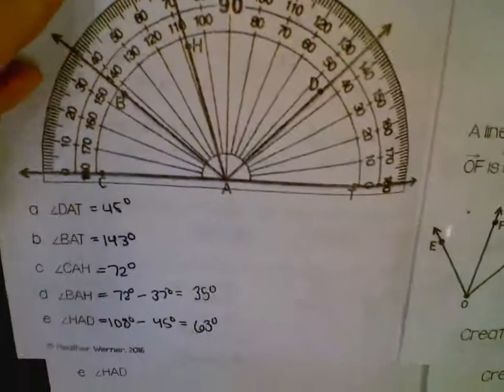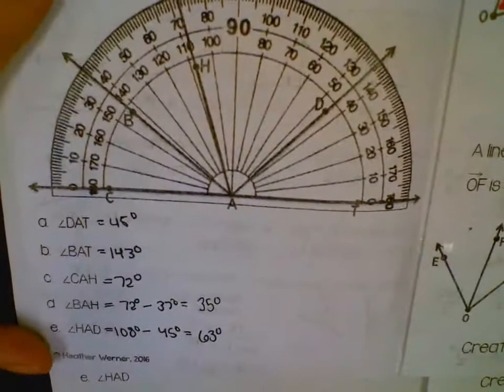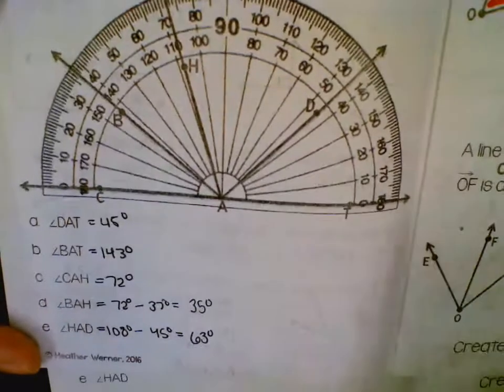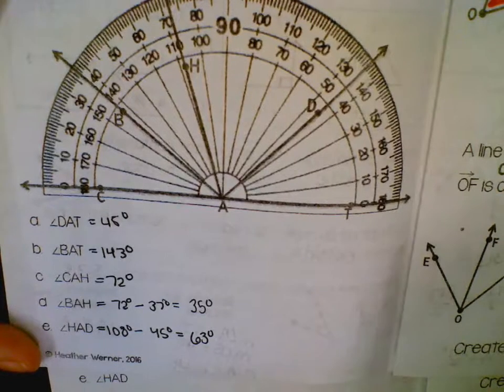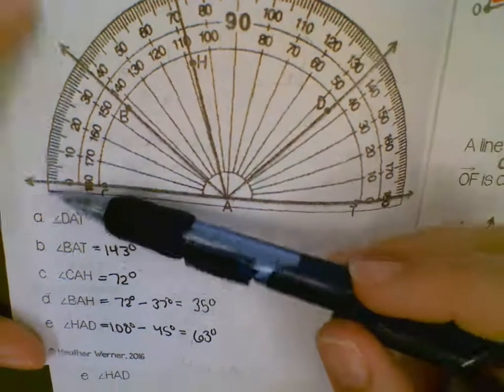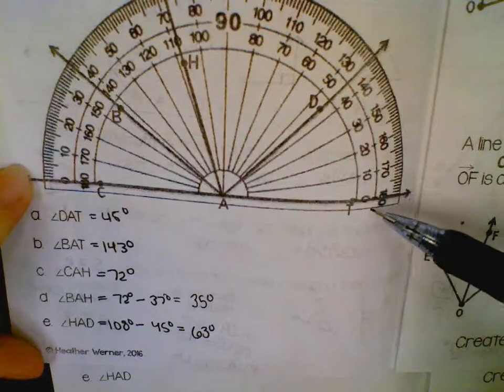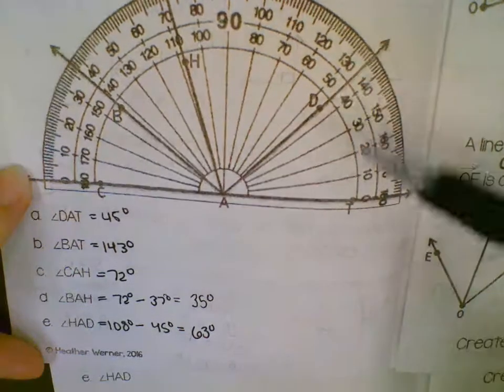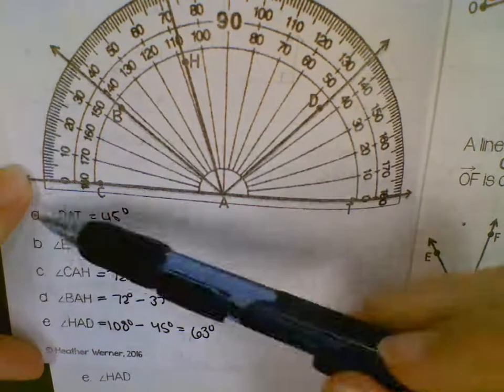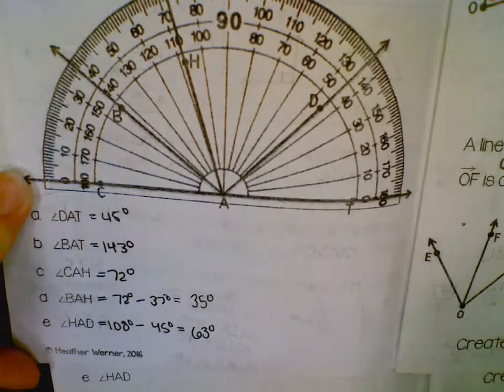Okay, so here's what I got. There's different ways to do a couple of them, depending on which way you look at it. So you just have to know, if you're starting on this side, we're going to use the outside numbers. But if we're starting on this side, we'd use the inside numbers. Okay, so circle any ones of those you didn't understand, and we'll talk about it in class.